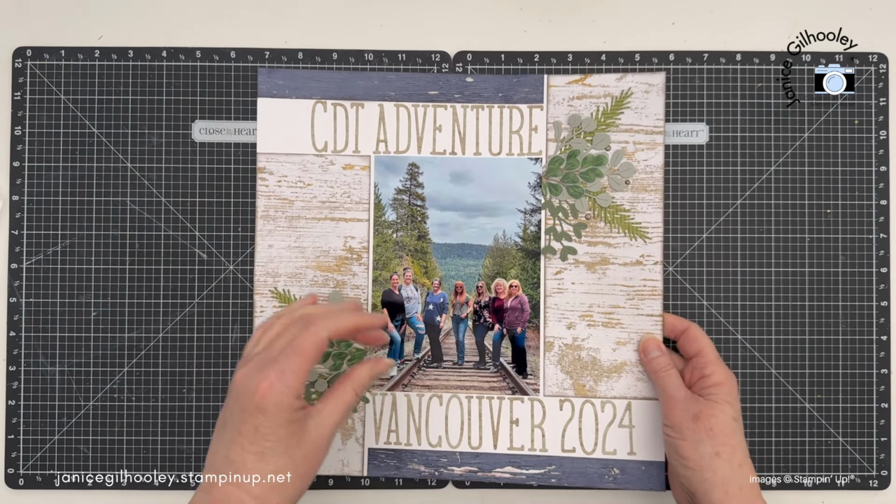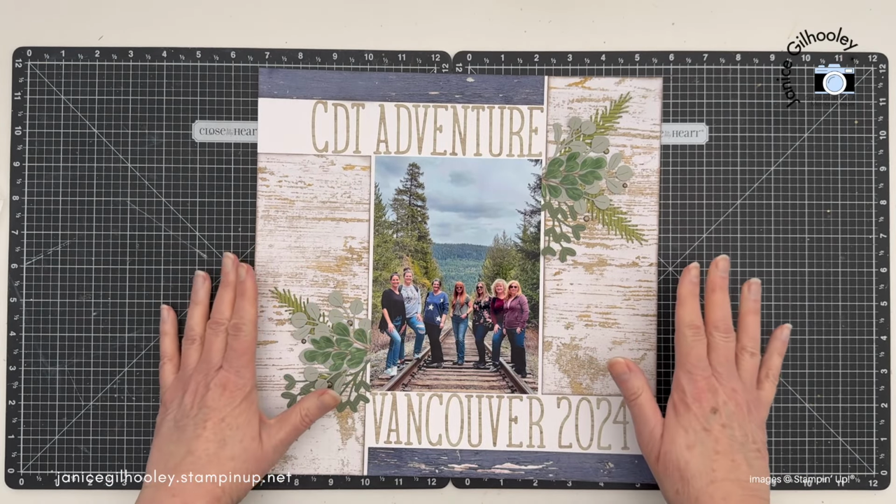Now, one thing I wanted to point out when it comes to doing a title page, I can use this formula for any album, be it baby themed, family, another travel trip, a school album. You can definitely take your favorite photo or one that you haven't used within your album and start with that and make it a 5x7. And then block it in with these pieces and do sort of a split title here. I could have just done Vancouver 2024, but I wanted to put CDT Adventure there as well. And that's created a little bit of white space with the blocking of my pattern papers.